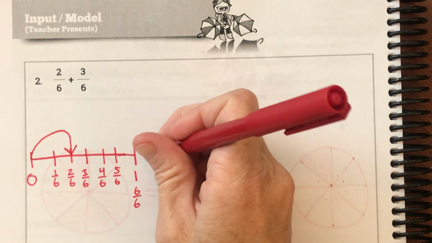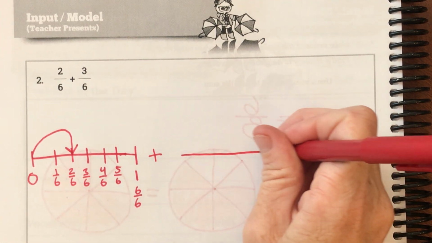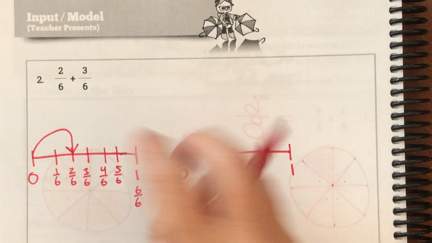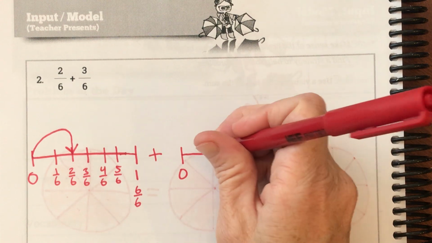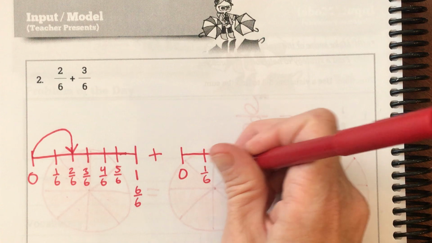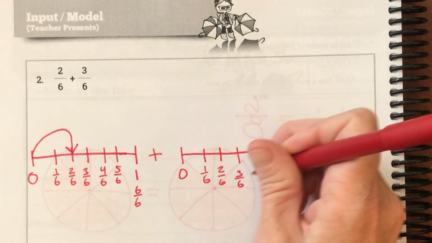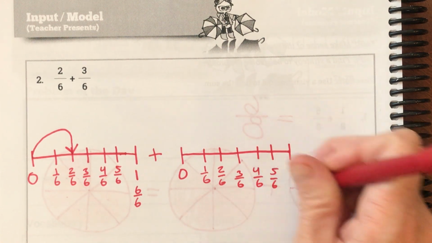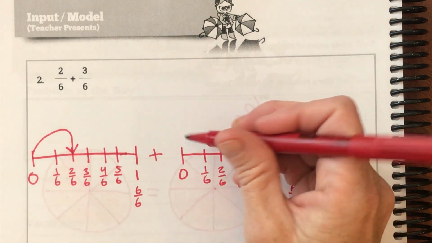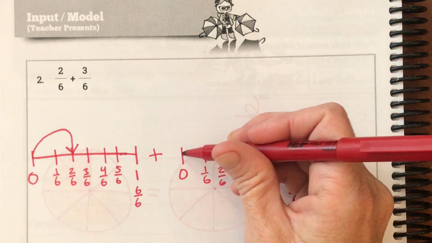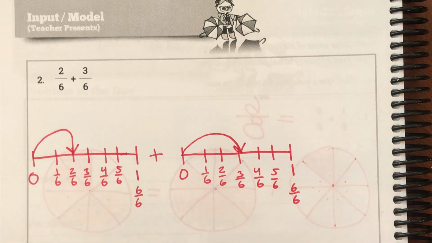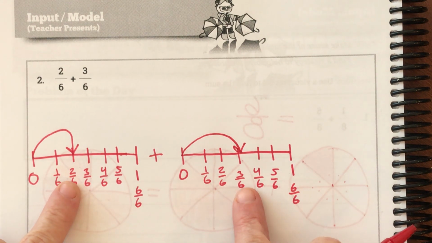I jumped 2/6, plus I have 3/6. So I'm going to do the same thing. The 6 on the denominator tells me I need to divide my whole one into 6 pieces. So 1/6, 2/6, 3/6, 4/6, 5/6, and 6/6. So 1 whole is equivalent to 6/6. And this time they went 3 pieces. So they went all the way to 3 pieces. So I had 2/6 plus 3/6.